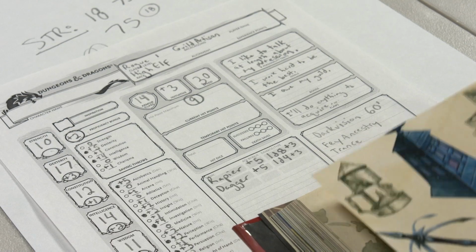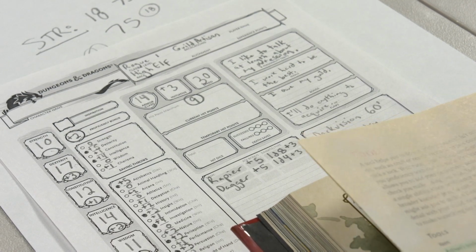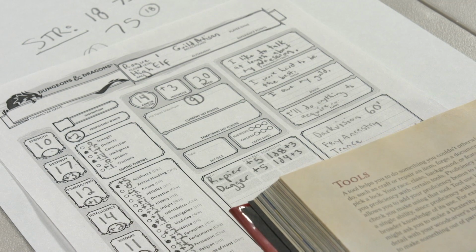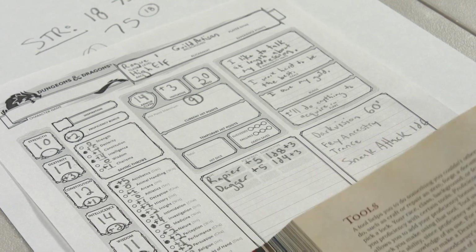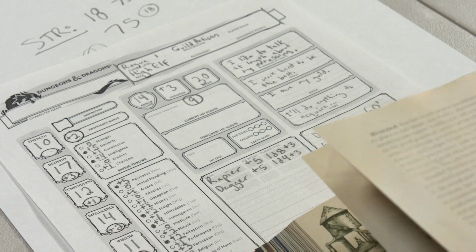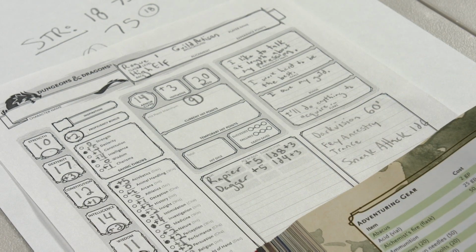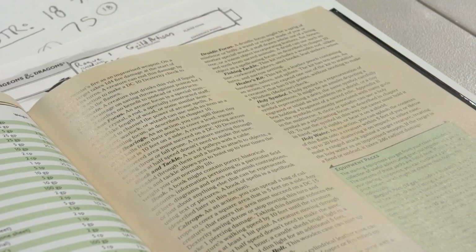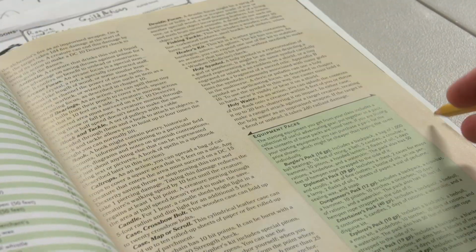What does that burglar pack give us, you ask? I forgot where the burglar packs are. Where are the packs? Equipment packs. On page 151 in this green box. Burglar packs include a backpack, 1,000 ball bearings, 10 feet of string, a bell, 5 candles, a crowbar, a hammer, 10 pitons, a hooded lantern, 2 flasks of oil, 5 days rations, tinderbox, water skin, also 50 feet of hempen rope. That's dope. That's all your basic adventure supplies.